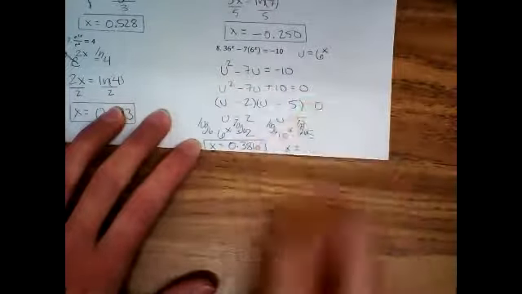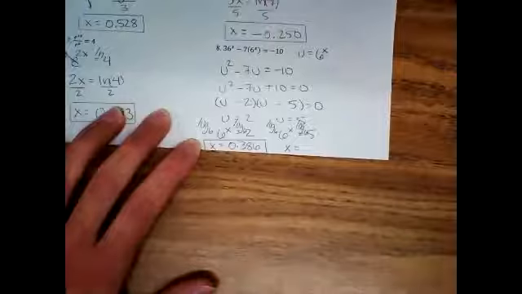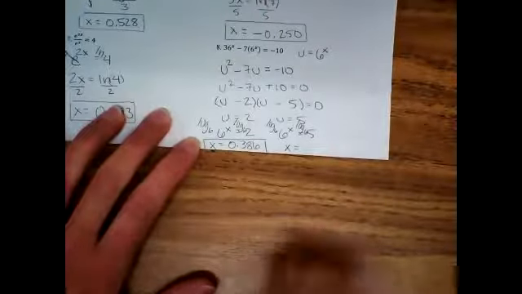So log base 6 of 2, that will give you that one. And then log base 6 of 5 will give you the other one.